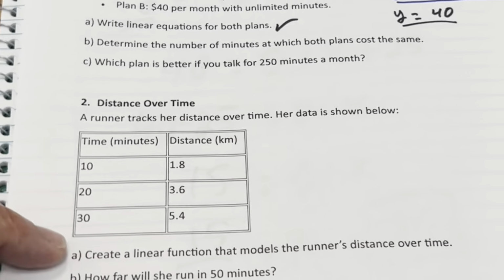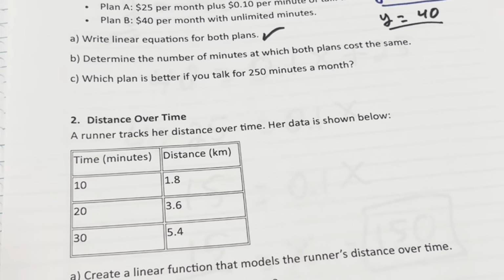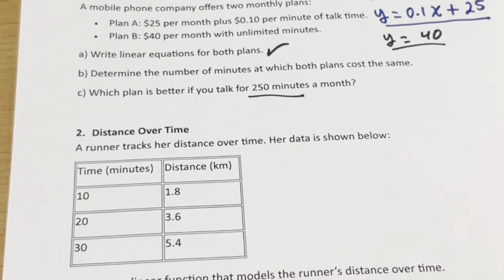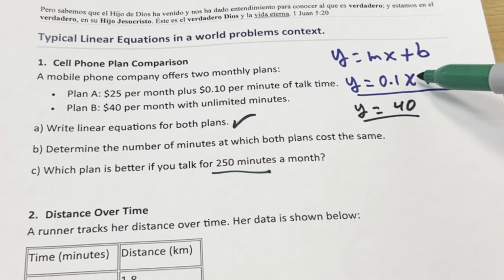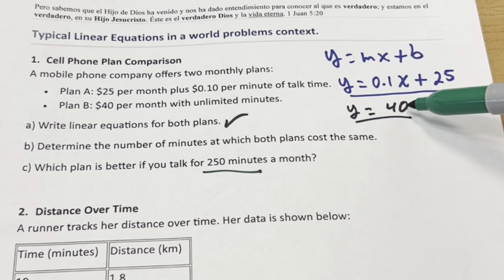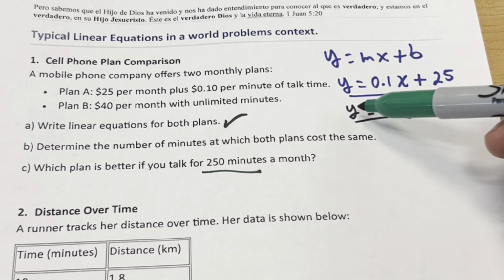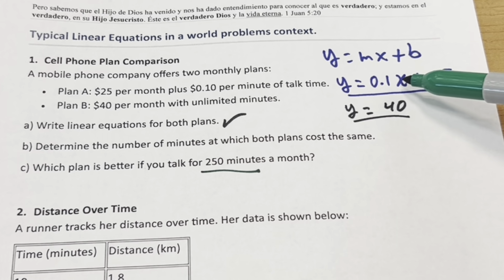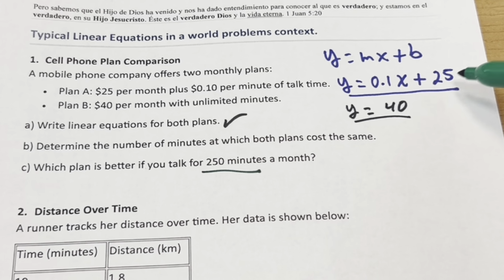Now we're going to see which plan is better if you talk 250 minutes a month. So 250 minutes is the x. We just need to substitute it in the first equation for x and see if that is more than $40, because it doesn't matter how many minutes you talk, you're going to pay $40 in the second plan. So here you put 250 minutes. We multiply by 0.1, that will be 25. 25 plus 25 is 50.